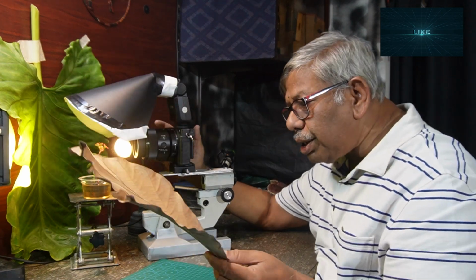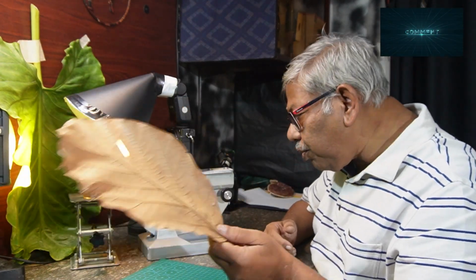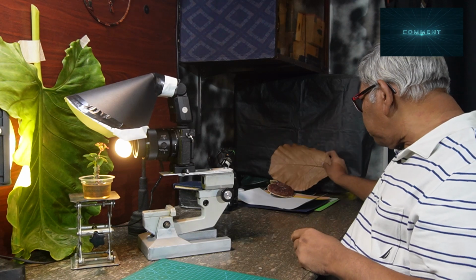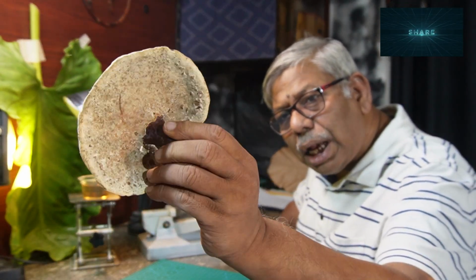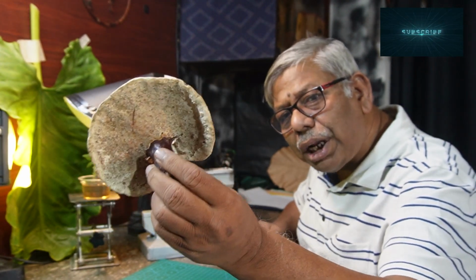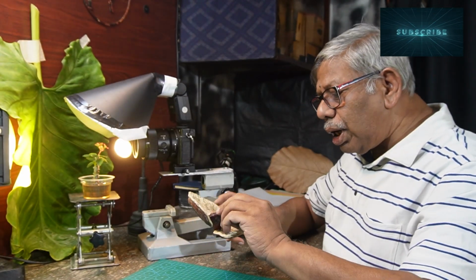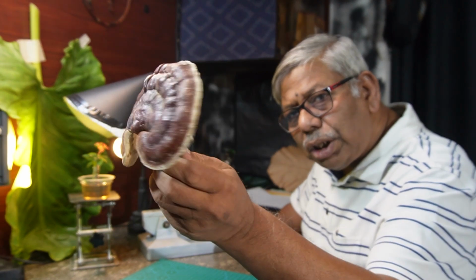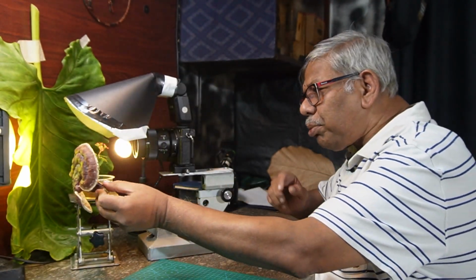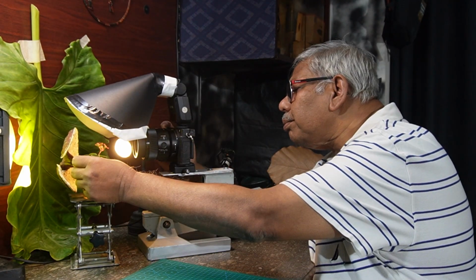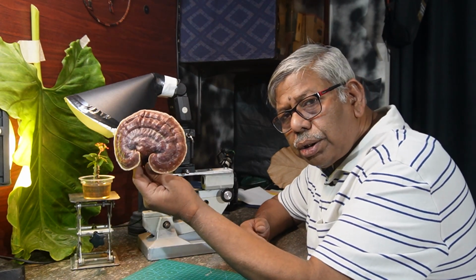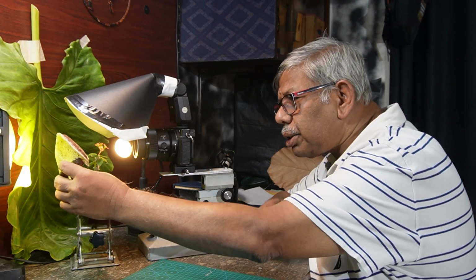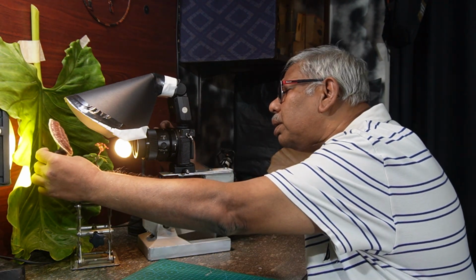I'm done with this natural dry leaf as a background. I have a big dry mushroom, and I'll take this as a background as well. This side is dark brown, this side is light brown, so I'll take both. I'm going to put this dark brown color behind this flower, taking some.